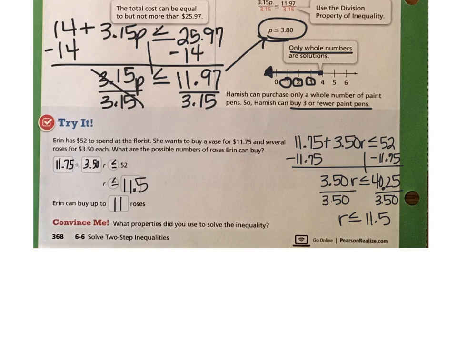Erin had $52 to spend at the florist, and she wants to buy a vase for $11.75 and several roses for $3.50 each. What are the possible numbers of roses Erin can buy? When you set up this inequality, you need to consider that the vase has a set price of $11.75, but you need to add to that the cost of the roses, which are $3.50 each. You use a less than or equal to symbol in the circle because you can't spend more than $52.